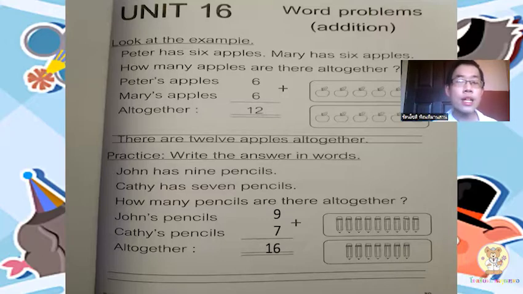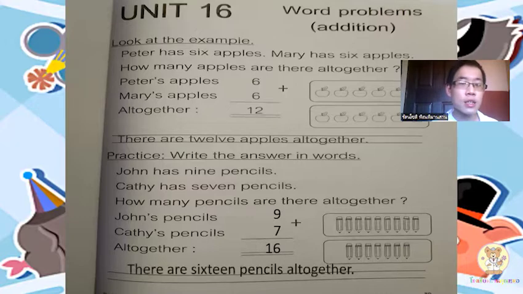And after that, we need to write the sentence to answer this question like this. There are 16 pencils altogether, because we have already brought number 9 plus number 7 equals 16. And finally, we need to write the answer like this. There are 16 pencils altogether.